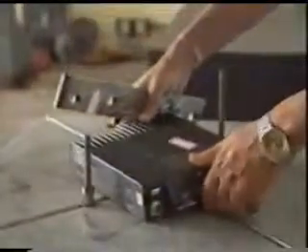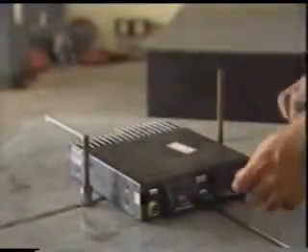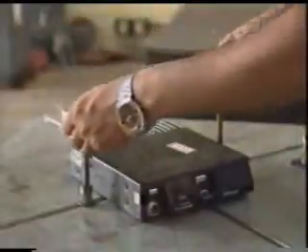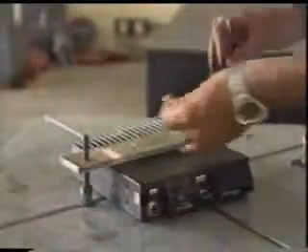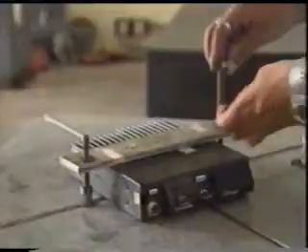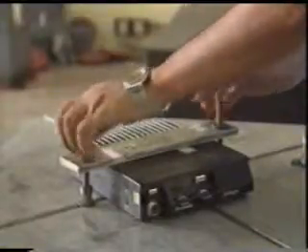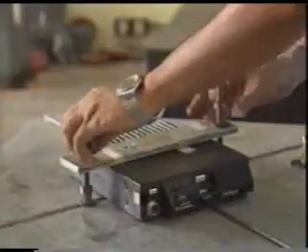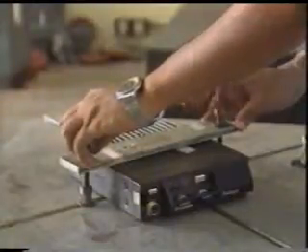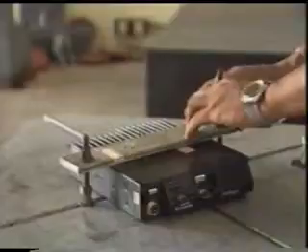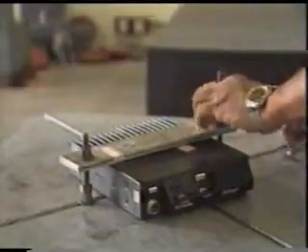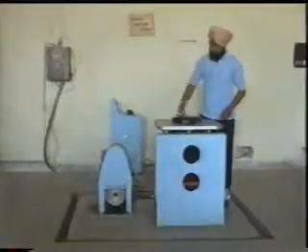The equipment to be tested is mounted on the bump test machine. It is then tightly clamped onto the platform.